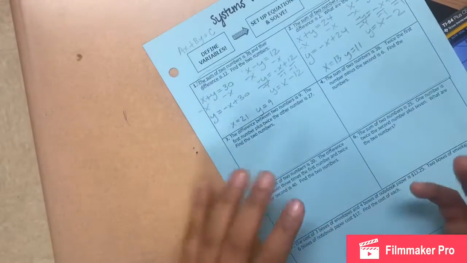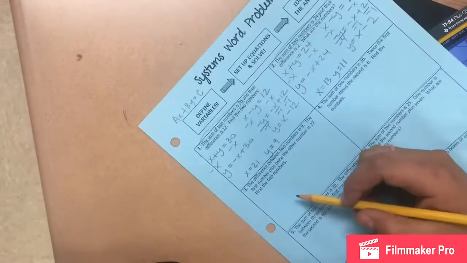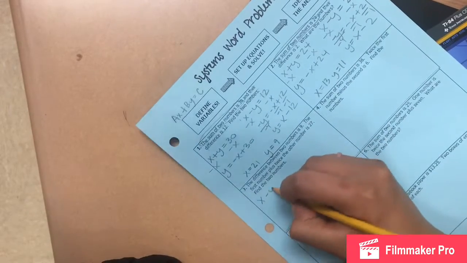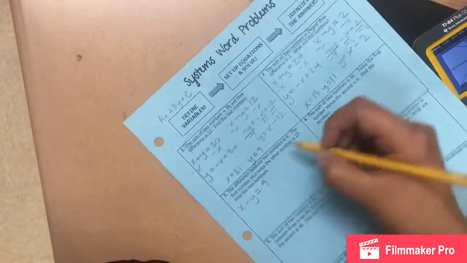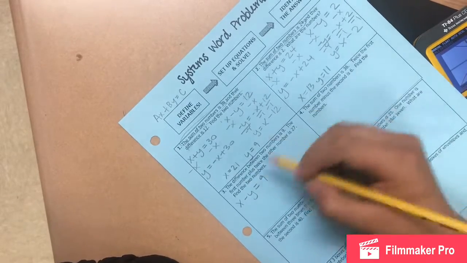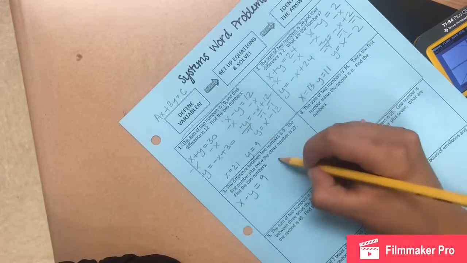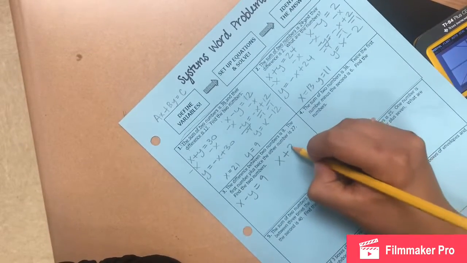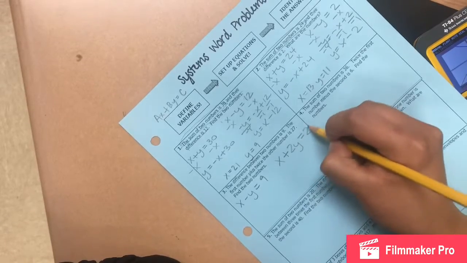So we're going to do the same thing again, but they are not going to be that simple. If we look at number 3, it says the difference between two numbers is 9. So again, x minus y equals 9. But then it says the first number plus twice the other number. So if x is the first number, plus twice the other number means 2y, equals 27. So you have to really pay attention to the wording.